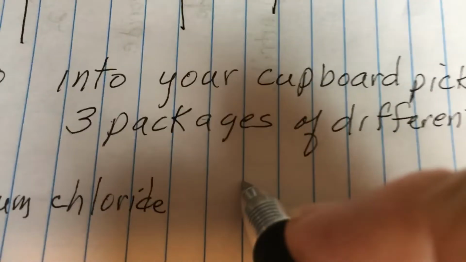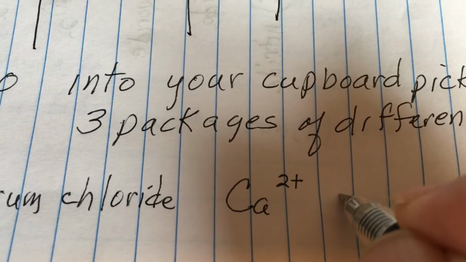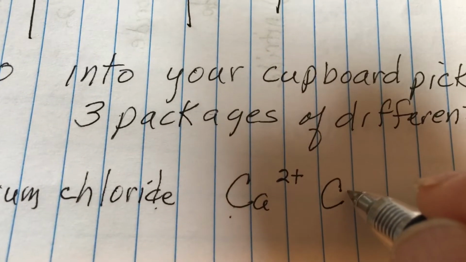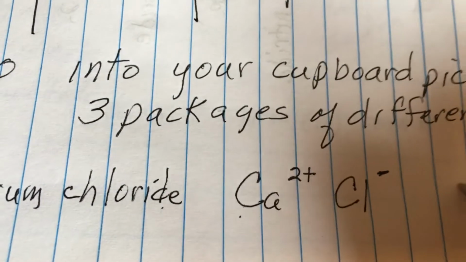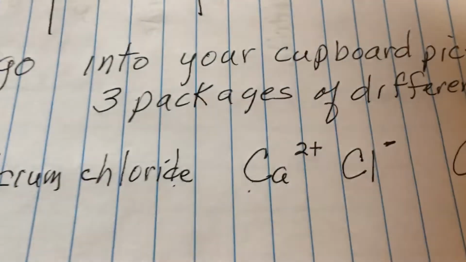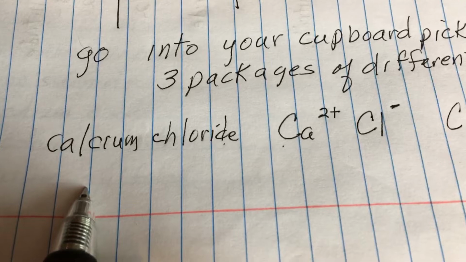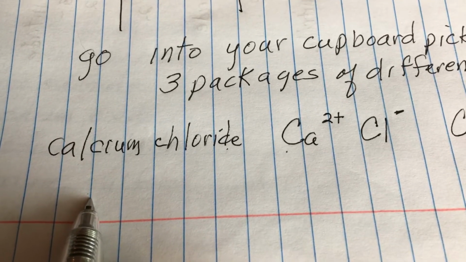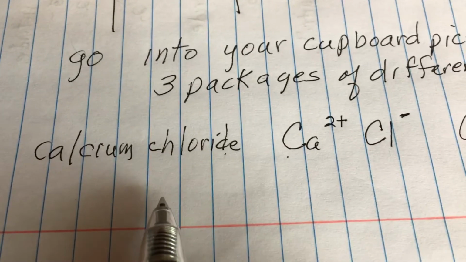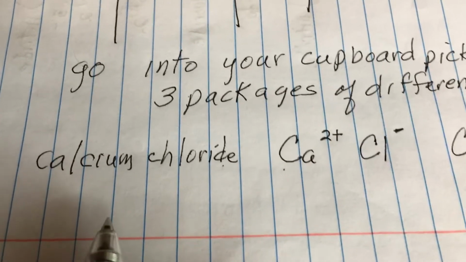Calcium chloride. I want you to write down the cation, so it's calcium 2 plus, and the anion. And then I want you to try and write the formula. Now, some of them are going to be really crazy, and you might only get the cation. That's okay. Some of those are like sodium poly blah blah blah nate. I know you're not going to know the anion, but what I want you to realize is how many binary compounds there are in your food.